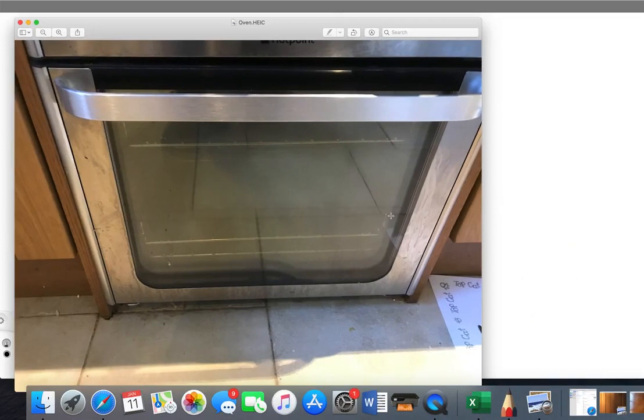Let's now look at an example of specular reflection, but with transmission as well. So here's the picture of an oven door. You can see the glass here. You can see that light is coming through the glass.